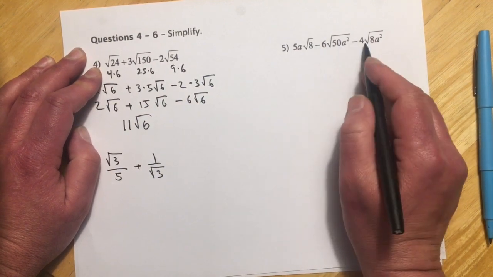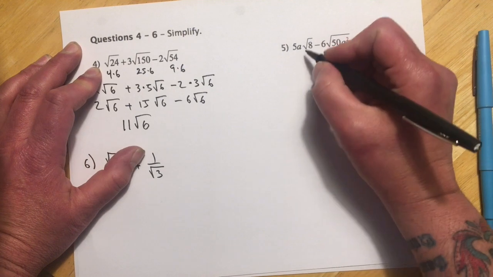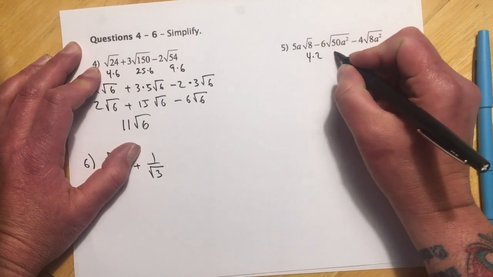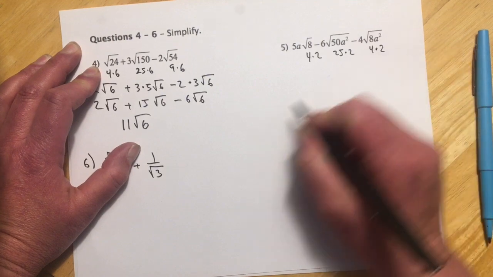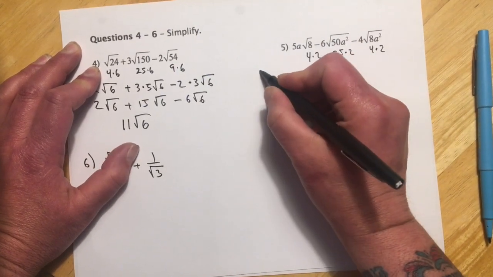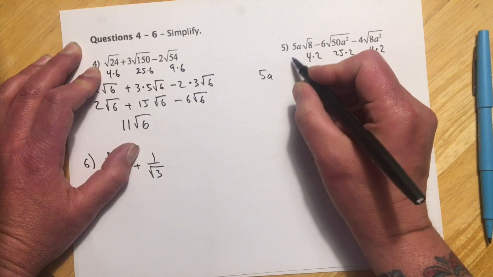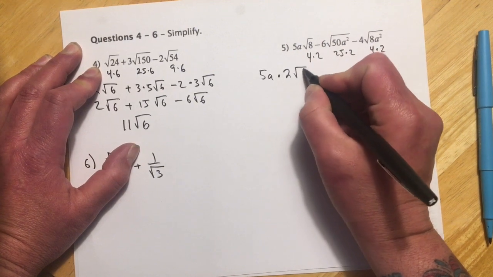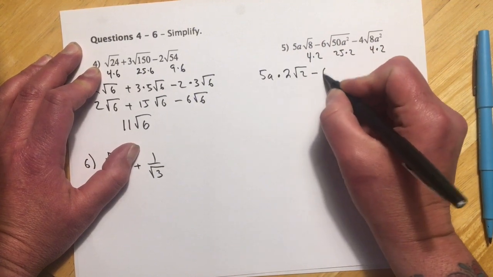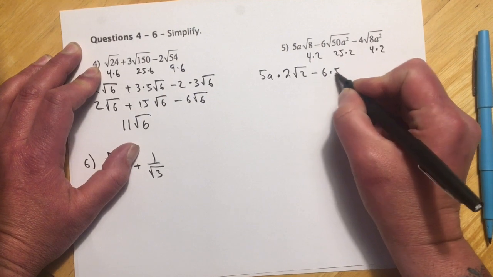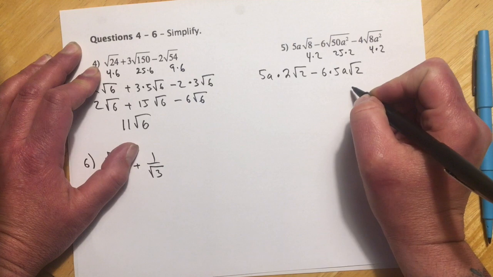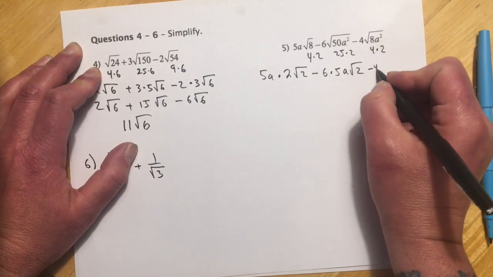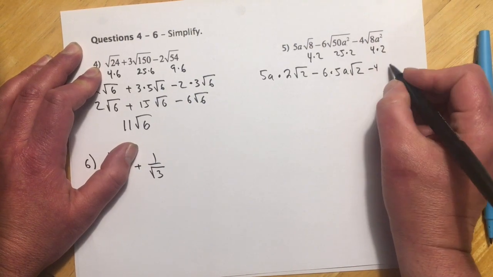This one's similar. We got 8s and 50s, so it seems like it's going to go 4 and 2, 25 and 2, and then 4 and 2 again. Here I'll just write out the 5a. I'm bringing out a 4, so that'll be a 2 root 2, minus 6, I'm bringing out a 5. I can also bring out, and have to bring out, an a, root 2 left behind. And here will be a 4 times a 2 and an a.